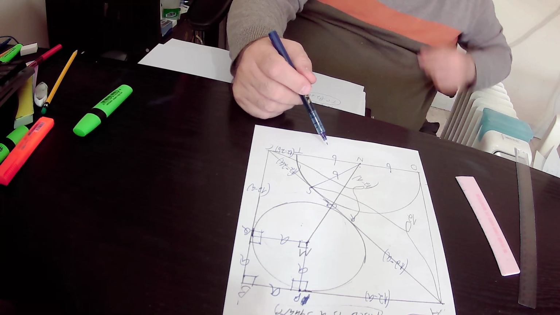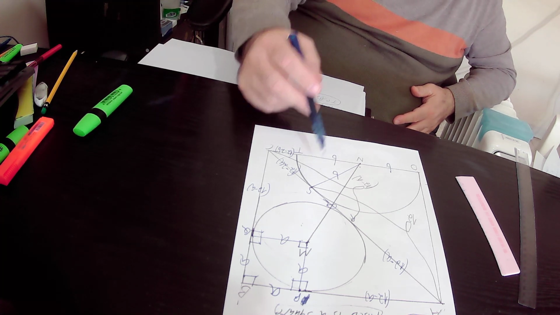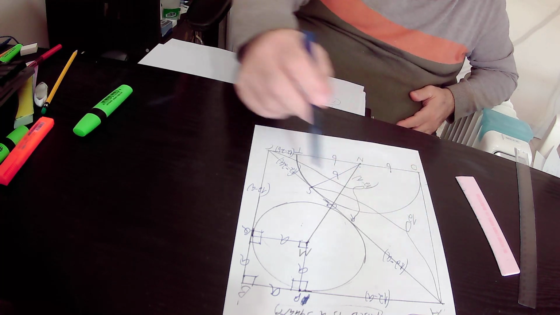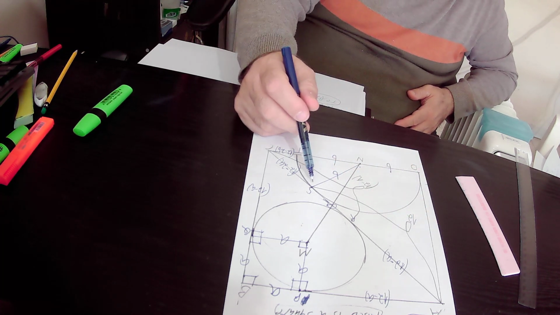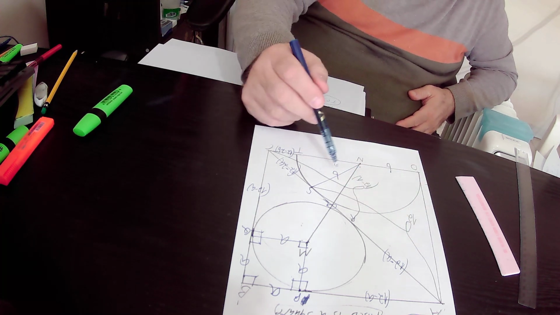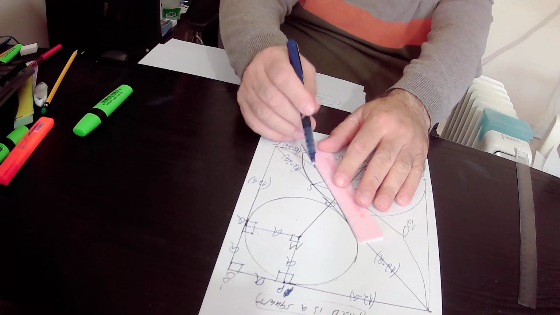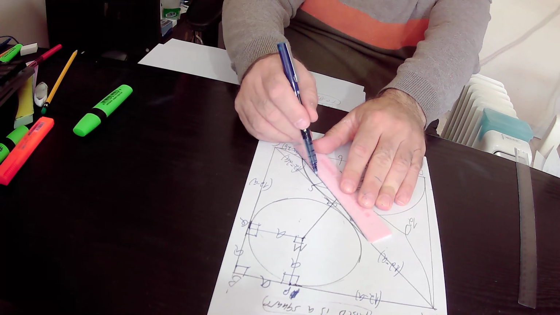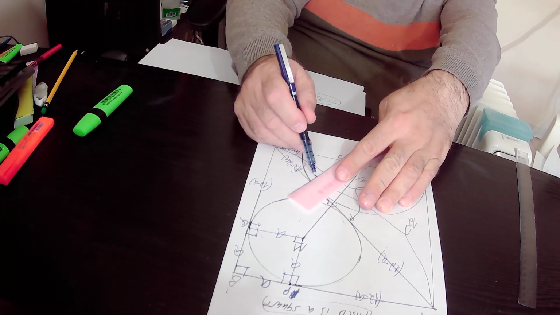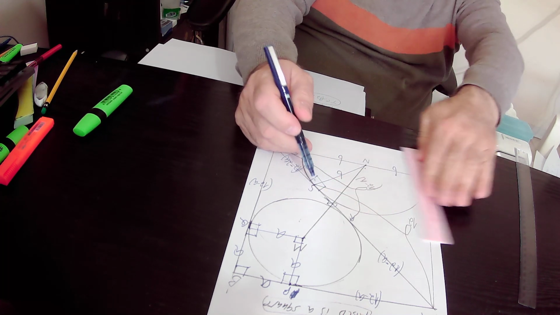And whenever you have a radius that is drawn to the point of tangency, then the tangent AC will be perpendicular to the radius CN. AC perpendicular to CN according to rule number 2, that is to say this angle equals 90 degrees and this angle will also be equal to 90 degrees.